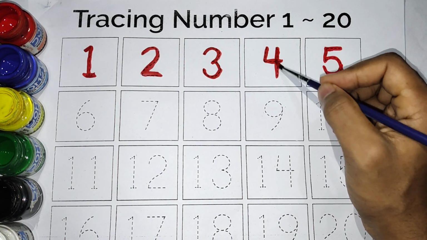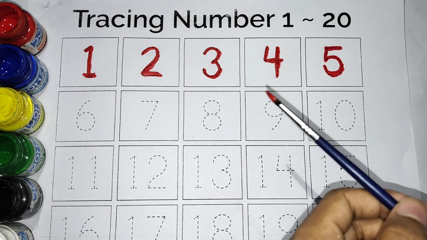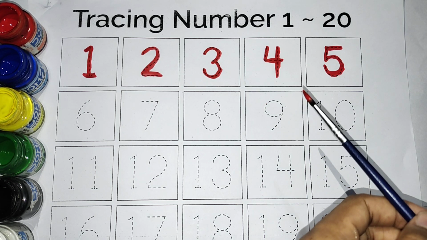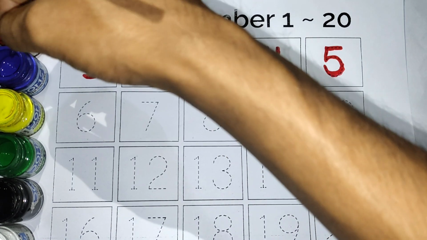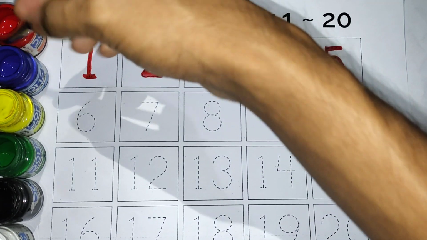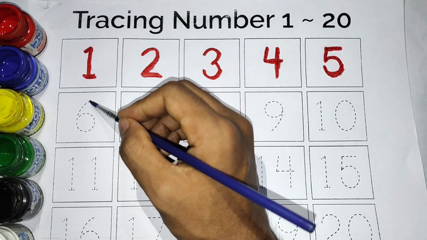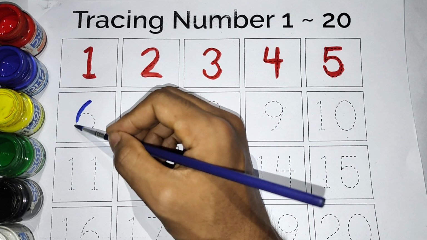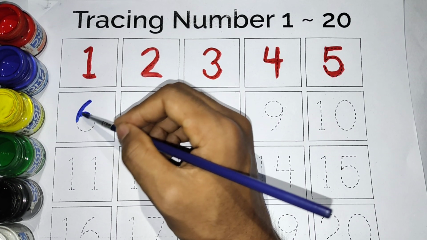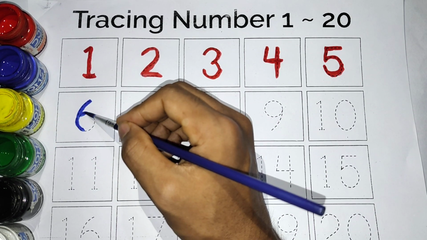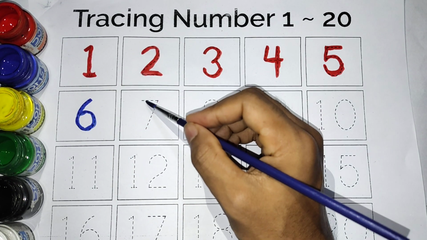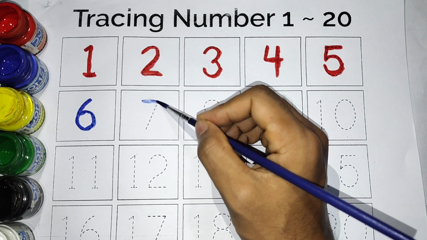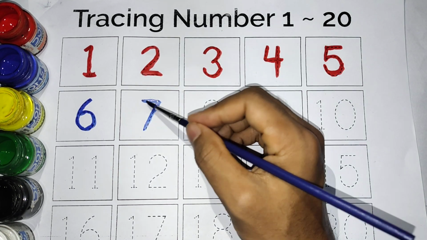So kids, the next one is 6 and we use blue color. Kids, now we use blue color and draw 6, S-I-X, 6. The next one is 7, 7.